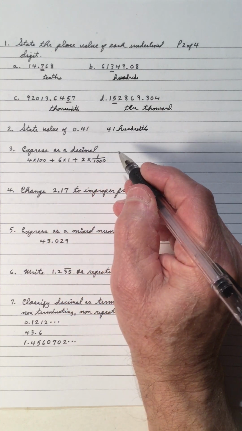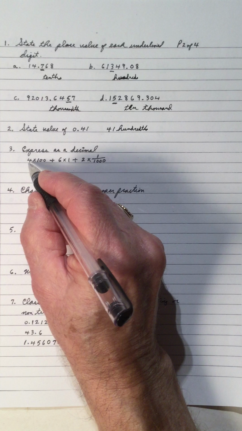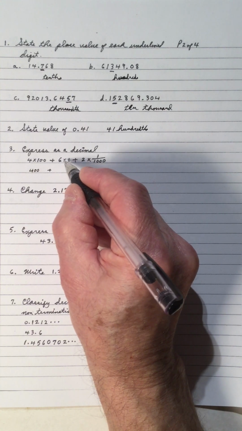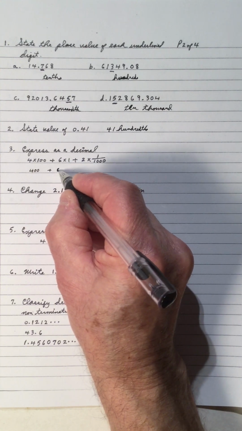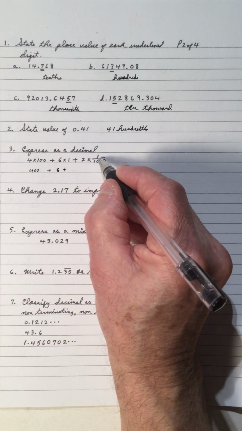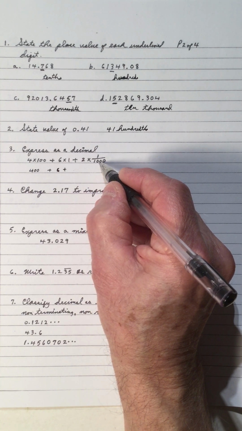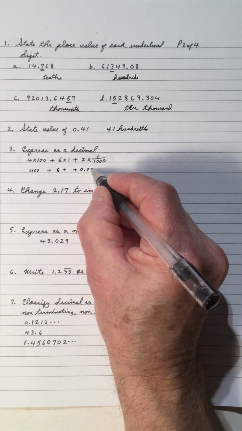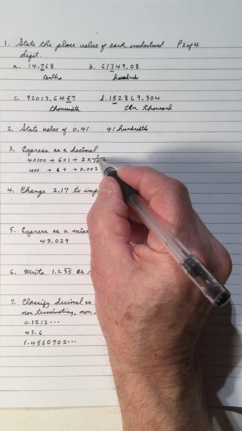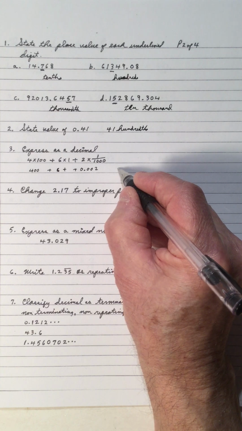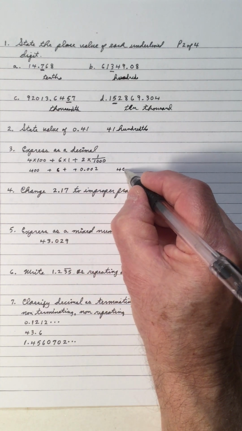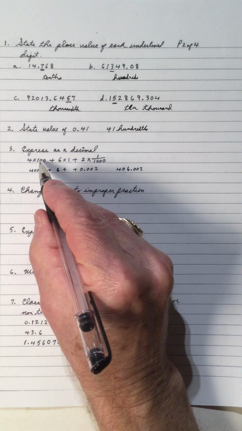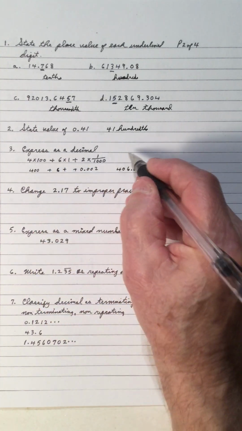Expressed as a decimal, we could do it a couple of ways. One way is to say 4 times 100 is 400, 6 times 1 is 6, plus 2 over 1,000, so that's 0.002. If you do it that way, there's no tens, 6 ones, and 0.002. Another way, this is 4 times 100, that's in the hundreds place.